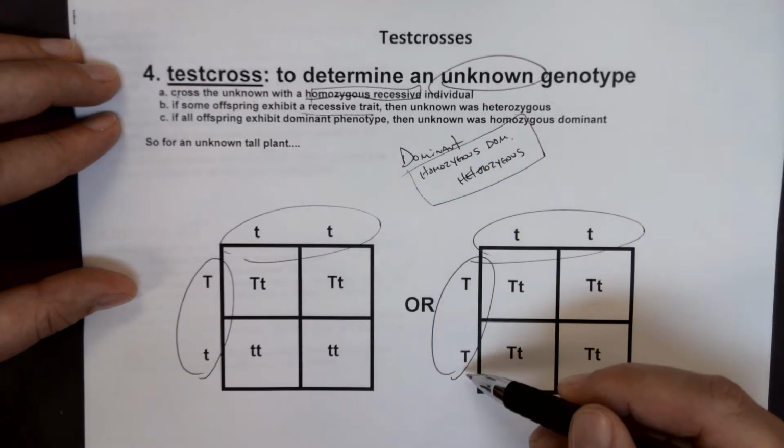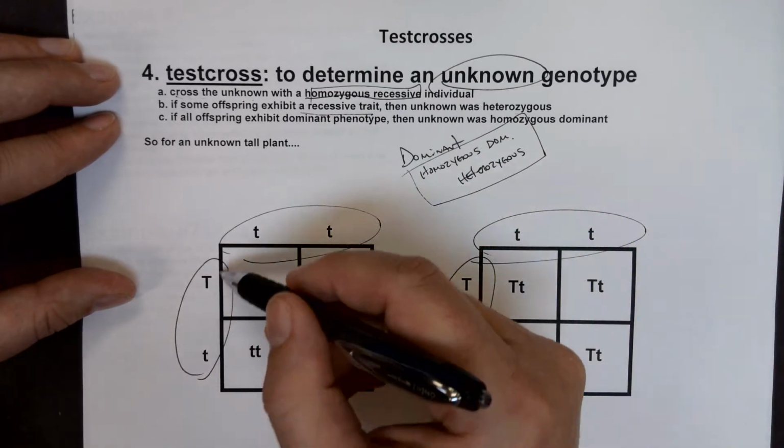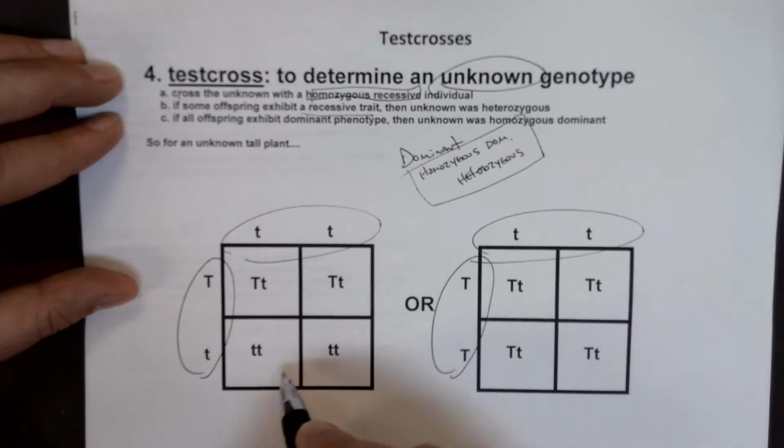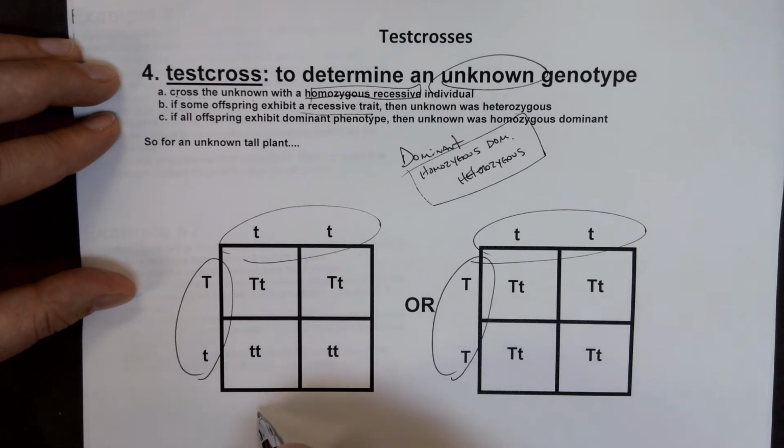Down here, here's homozygous dominant, and here's heterozygous. You can see that in this possibility, we have a 50% chance of tall and a 50% chance of short.